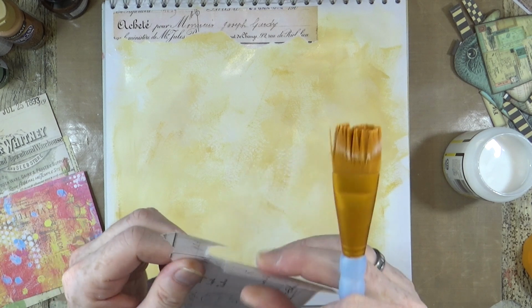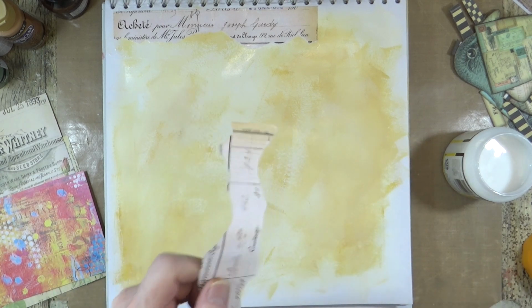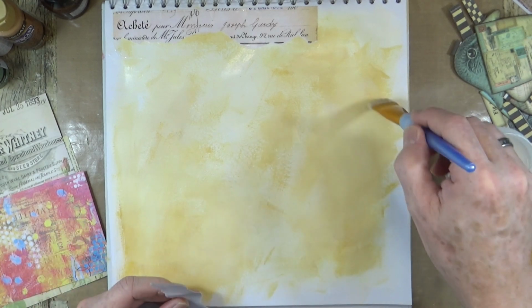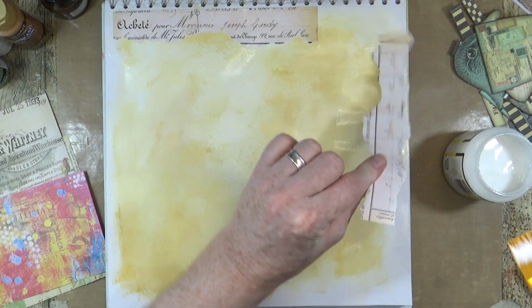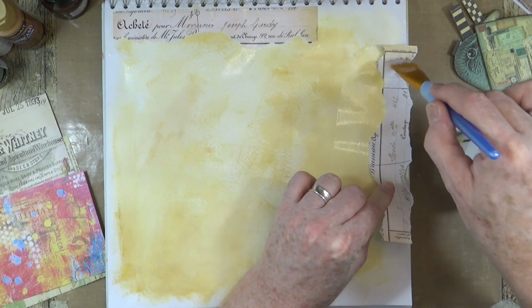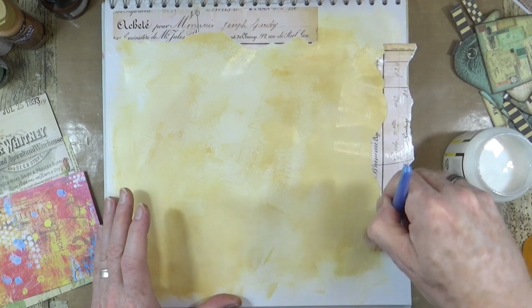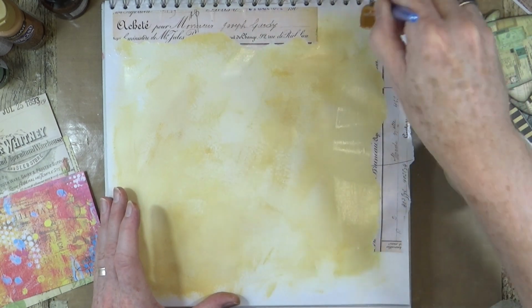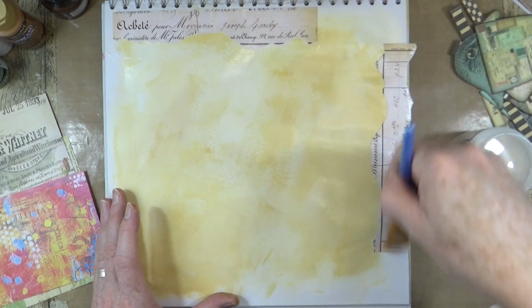I'll do another strip down the side. I don't mind if this goes over the edge because I can always come back in later with a pair of scissors just to tidy it up.